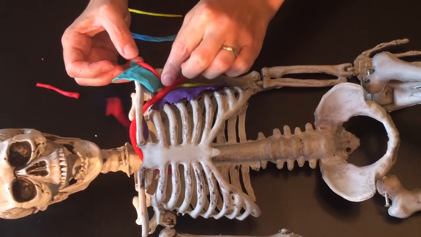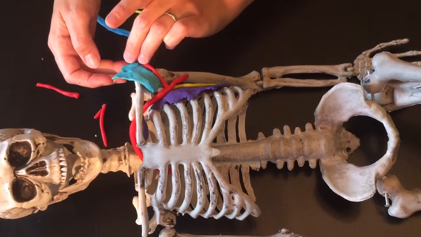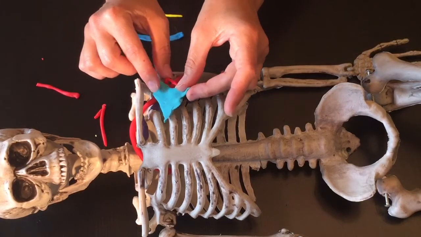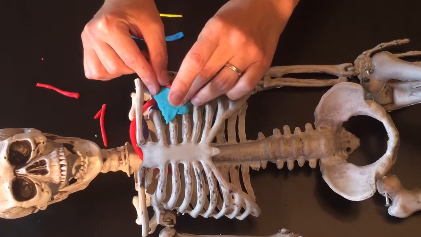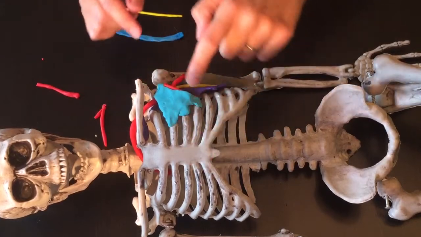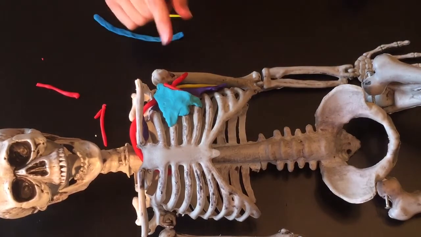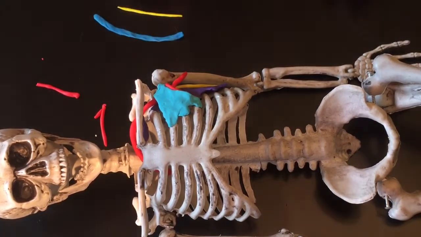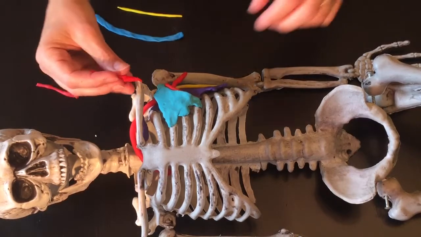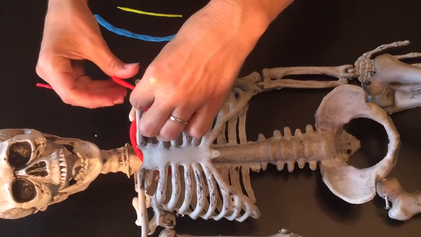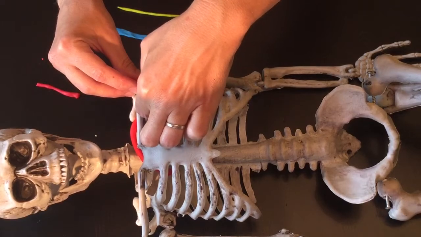The reason why I wanted to do this one next, oops, I lost my thoracoacromial, is because the easy way to remember it is that it travels down the lateral surface of the pec minor. That's our lateral thoracic artery. I'm going to put the thoracoacromial back on. Hopefully it'll stick. It's a little tricky.